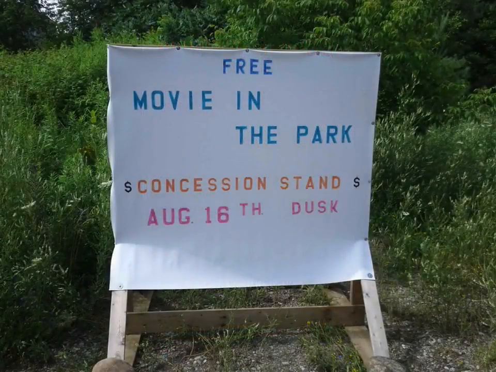Here's an example that I saw yesterday as I was driving into my rural community. I actually know the guy who created this sign, and I kind of teased him about it a little bit. But this is at the entrance to our local community. It says free movie in the park, concession stand with the dollar signs, and then August 16th dusk. Okay, so we have some information. We know what it is. It's a movie in the park, and we know that there's going to be a concession stand, and we know the date and the general time.